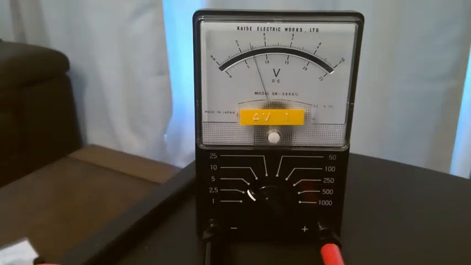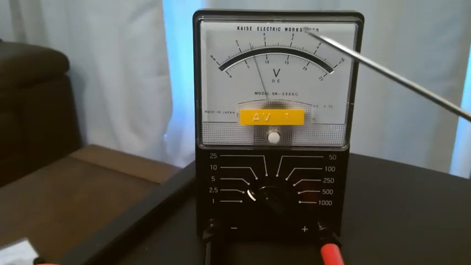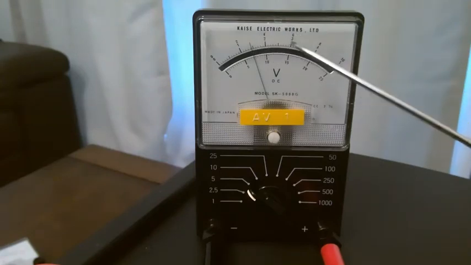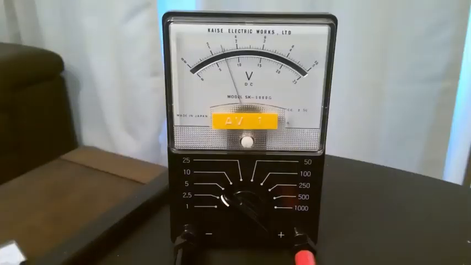So now let's read the voltmeter. You can see that this reading is between 1 and 2 volts. So we can count 1, 1.2, 1.3, 1.4. It is at 1.43 volts. So we got our reading, which is 1.43 plus or minus 0.05 volts.